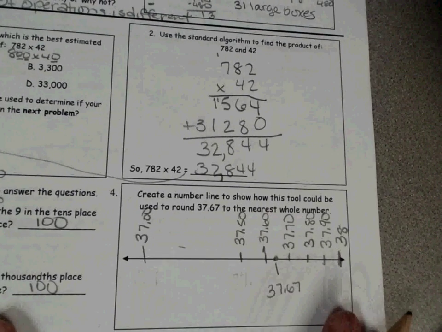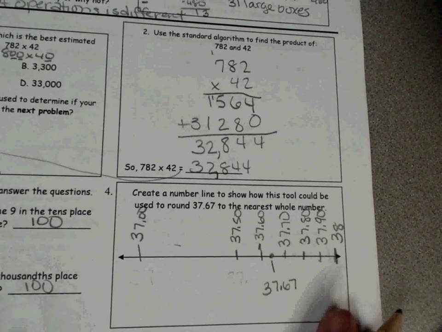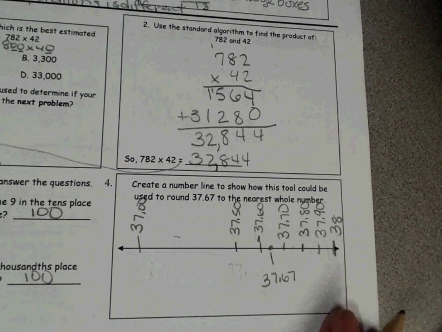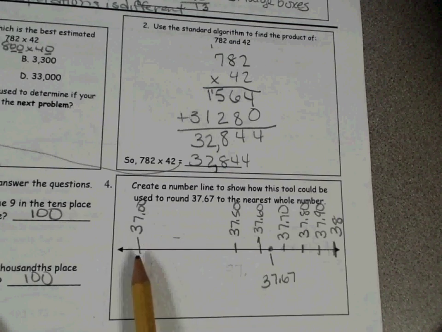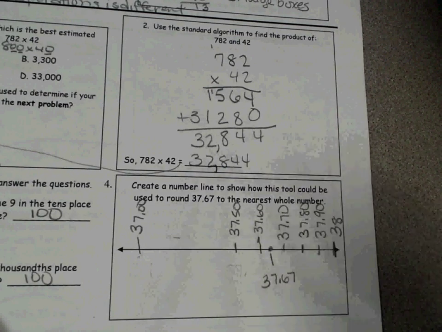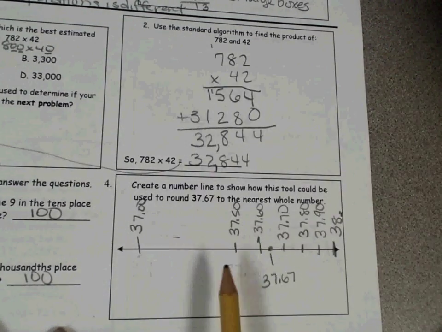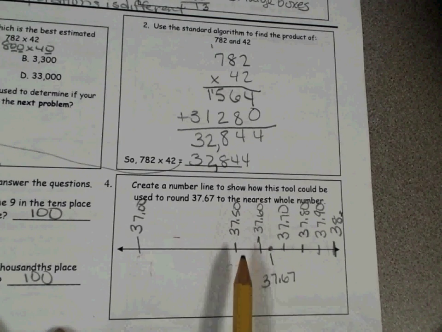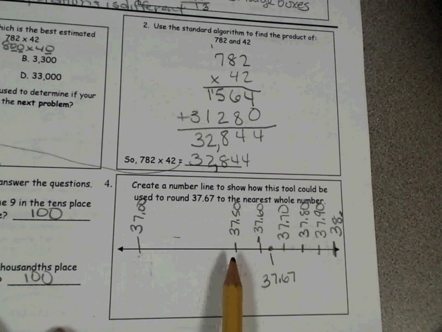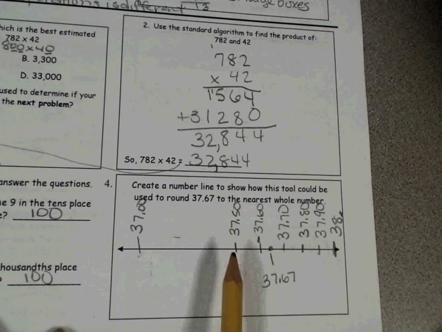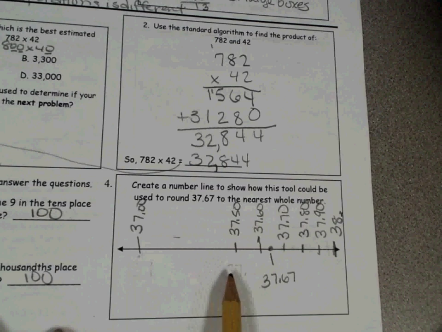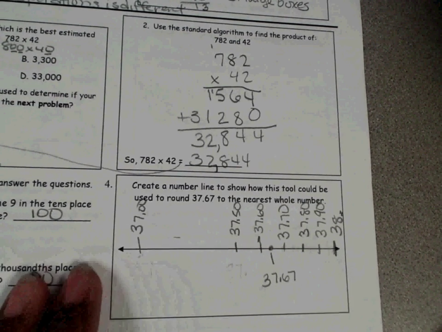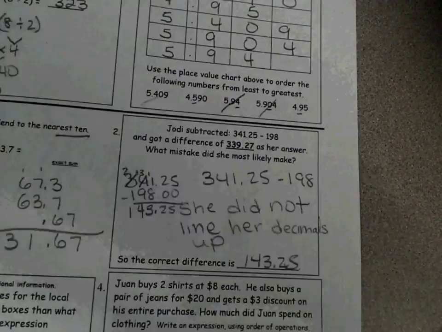Okay, so now I've created a number line to show that 37 and 67 hundredths is rounded to the nearest whole. If I look, first thing I did was separate my number by whole. So 37 wholes, 38 wholes. And then I did 37 and 50 hundredths because that's the halfway point between 37 and 38. And then I just slowly created tick marks here to show that 37 and 67 hundredths is closer to 38 than 37. Okay, next page.